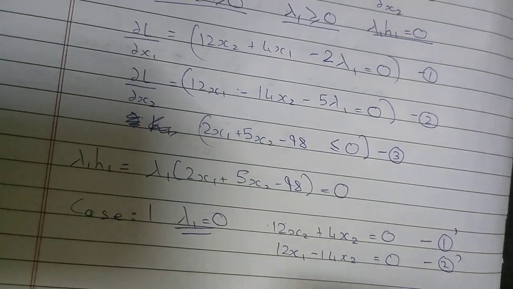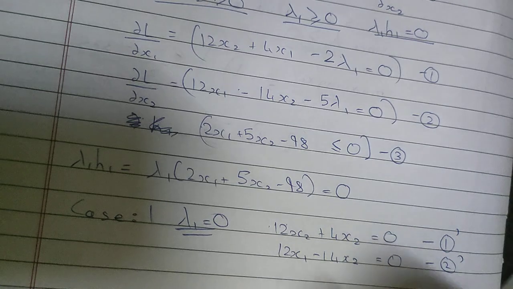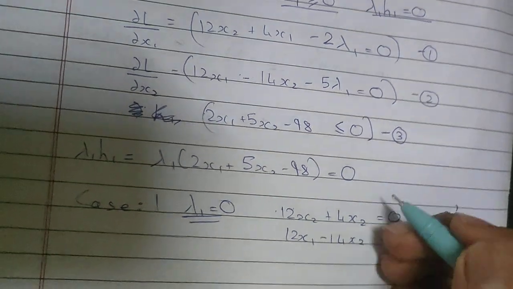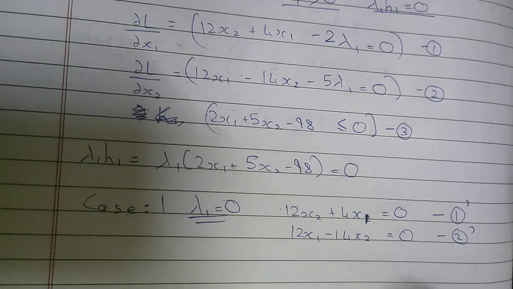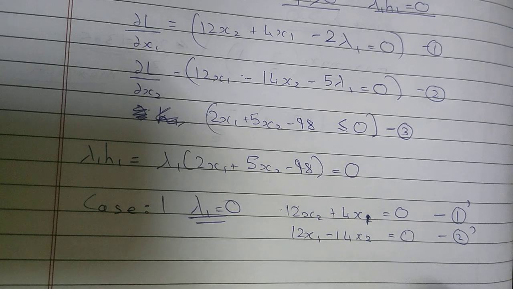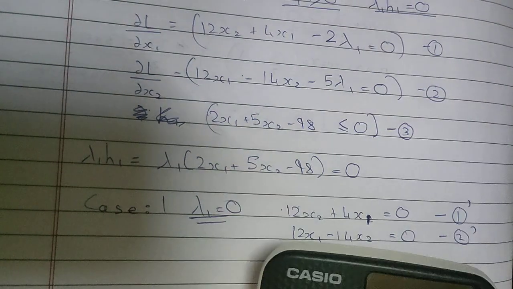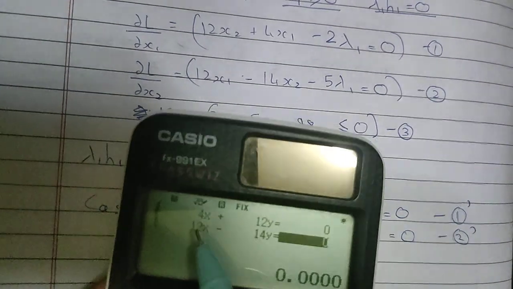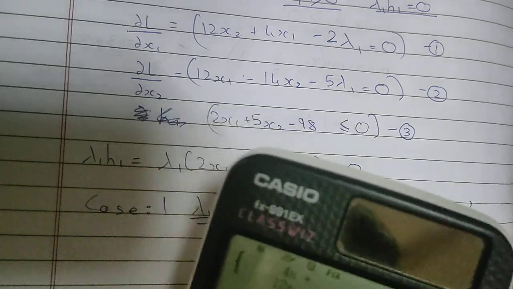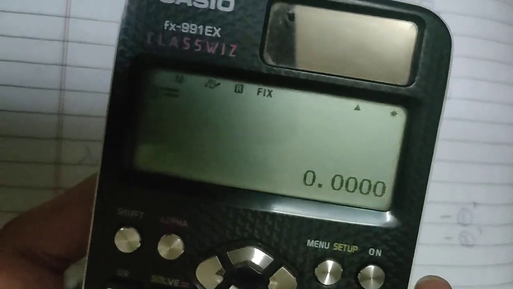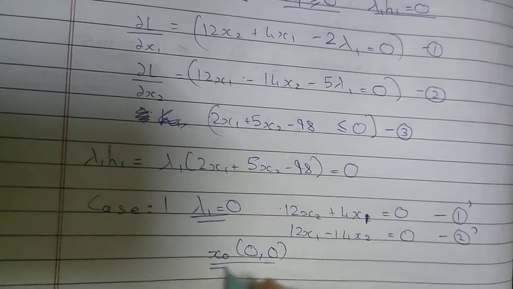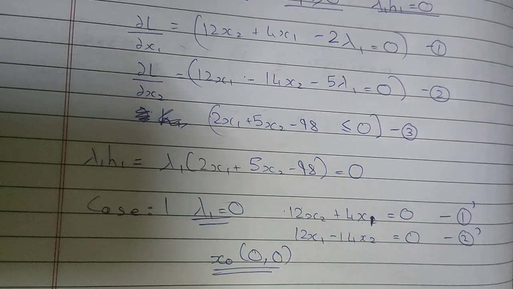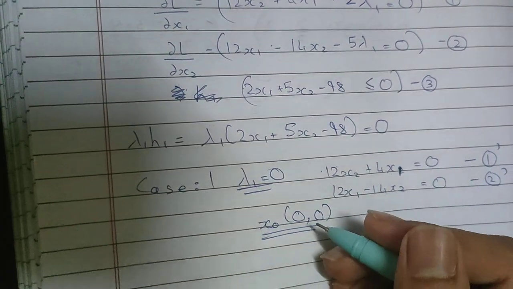Now I'll be using my calculator to solve these both simultaneously. Two equations and two unknowns. Here there's 4x1, but 4 comes first because x1, x1, x2, x2, that's it. And on solving we get x as 0 and y as 0. So you get x0 as 0, 0. So is this a valid solution? That is what we need to check.